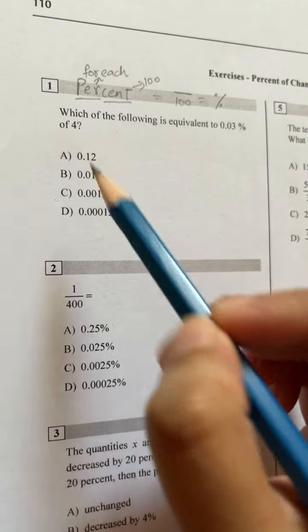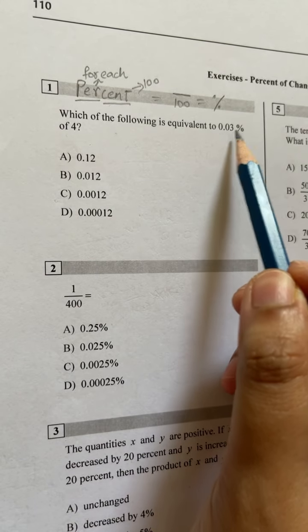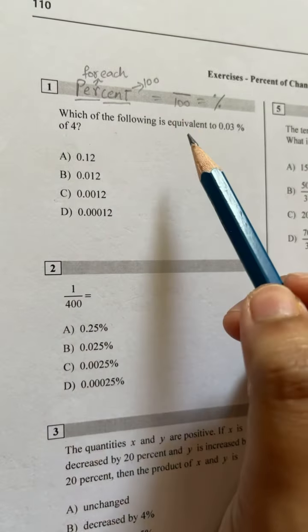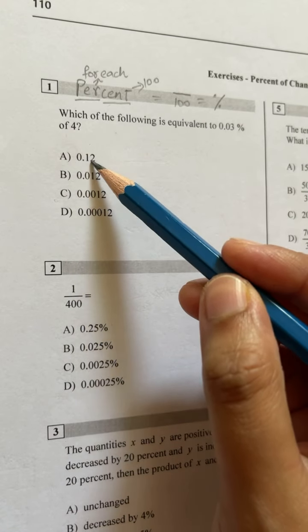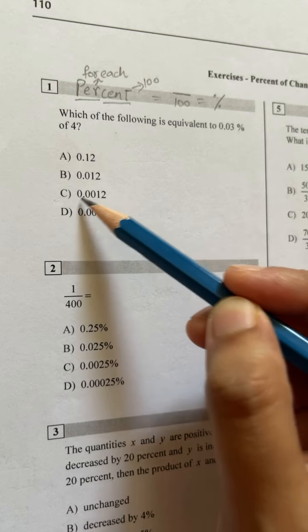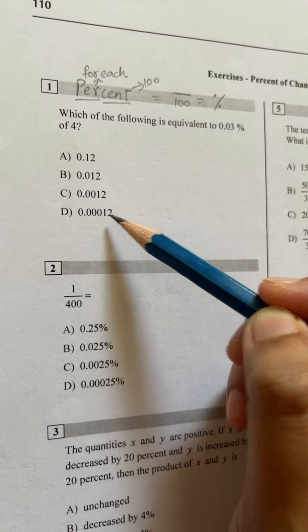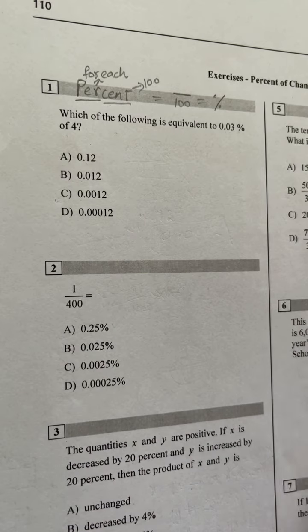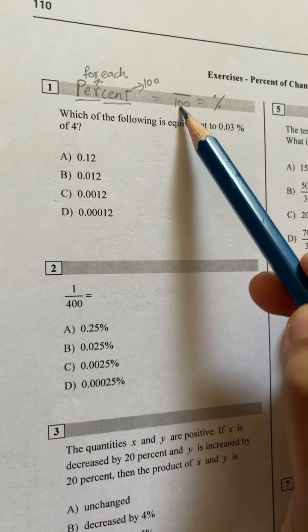So let's find out the answer for question number 1. Which of the following is equivalent to 0.03% of 4? The options are 0.12, 0.012, 0.0012, or 0.00012. What you need to do is convert the percent symbol to out of 100 and then solve.